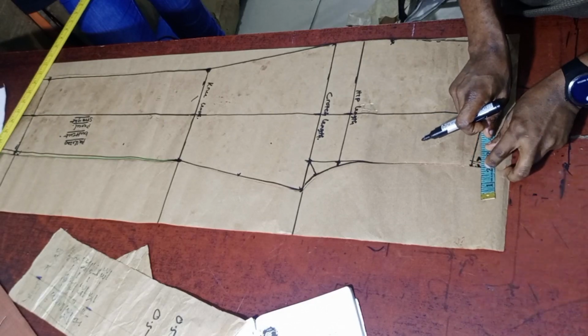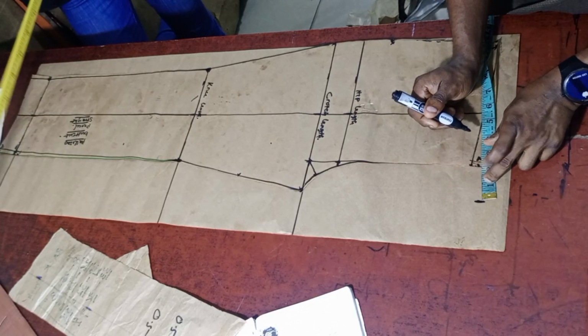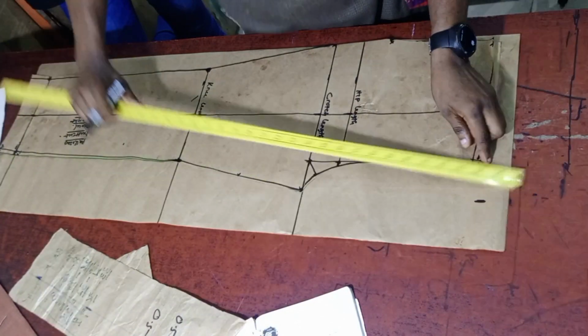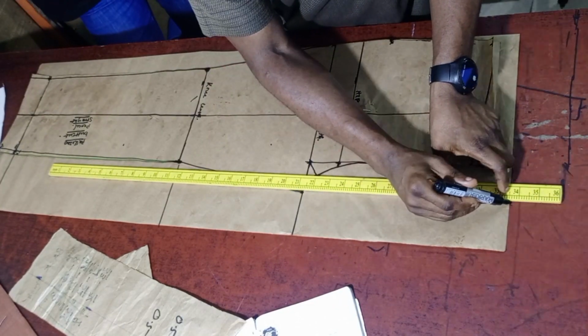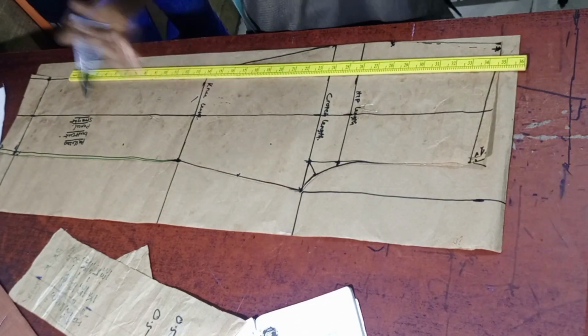So next thing you are going to be doing is from the waist, mark out 2 inches. 2 inches is average. It is standard. Then connect it to this point, to the thigh. Yes, connect it. Why are we doing this? Because we want to get a crotch for the back.